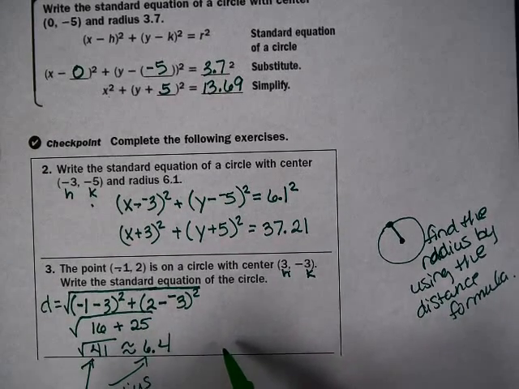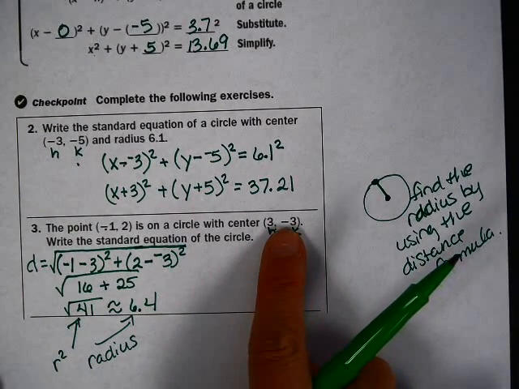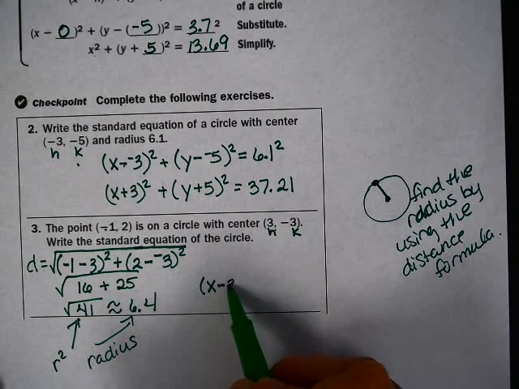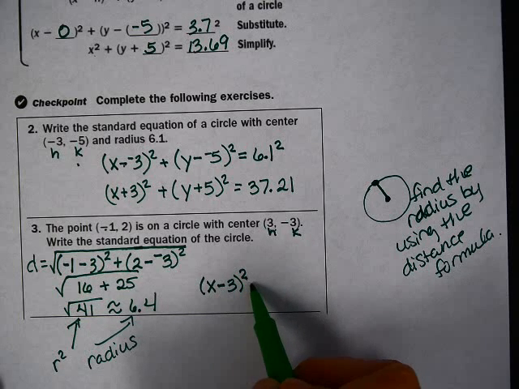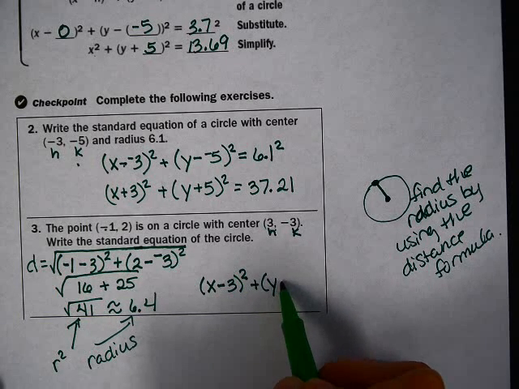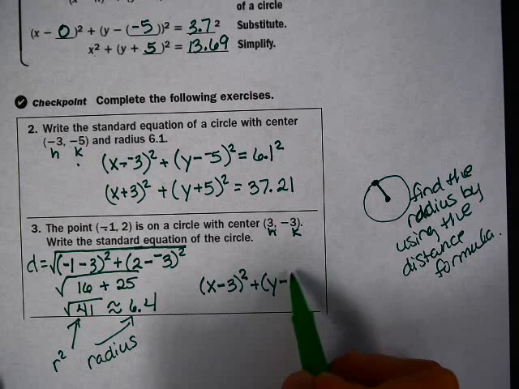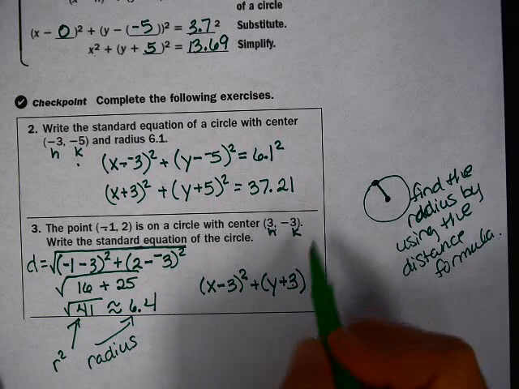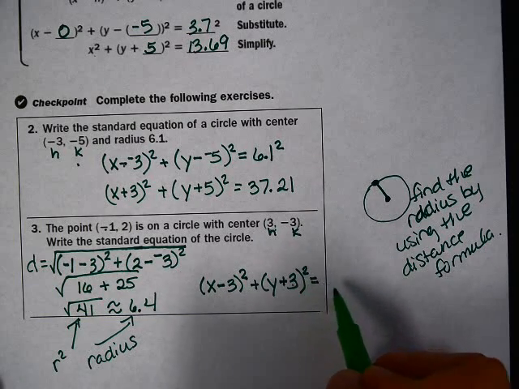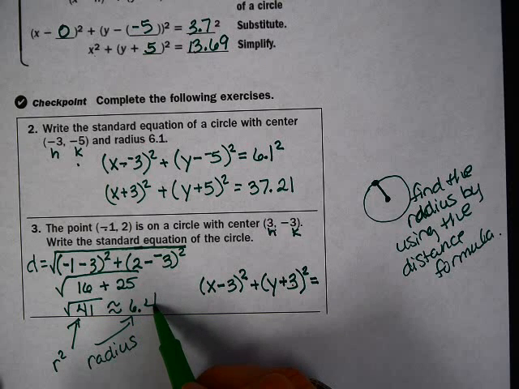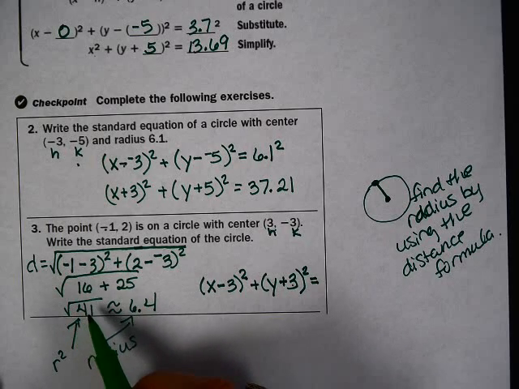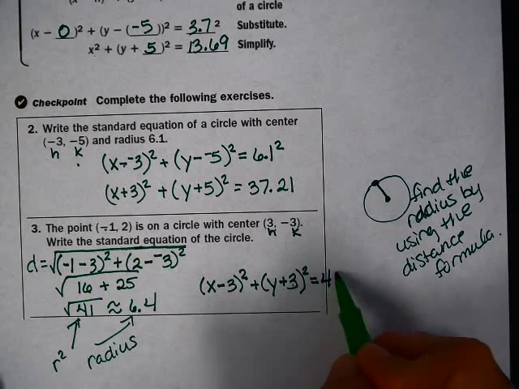So when we go to write our formula, we have to use our center. So we're going to write it as x minus 3 squared plus y minus a -3, so that would be the same as y plus 3 squared equals, instead of putting 6.4 squared, I'm just going to go ahead and put 41, because remember we rounded this number, but before we took its square root it was 41.